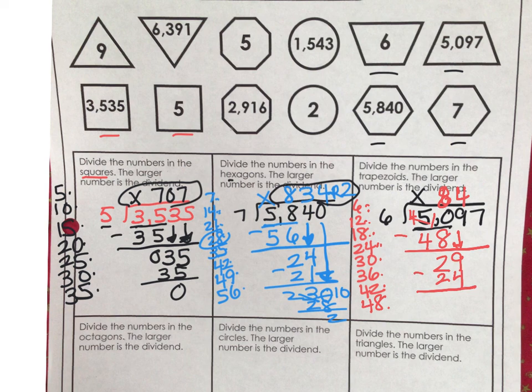Then I'm ready to subtract. 9 take away 4 is 5. And I'm going to bring down, yes, I have another number to bring down. I have a 7. How many times does 6 fit into 57? Well, on my numbers, I'm already at 48. But what if I did 6 times 9 is 54?